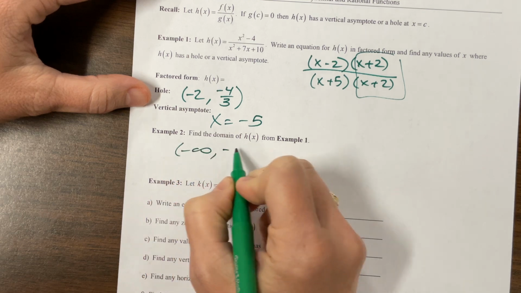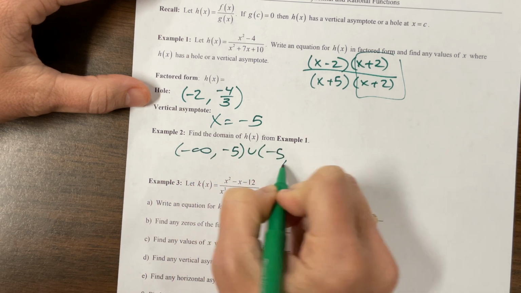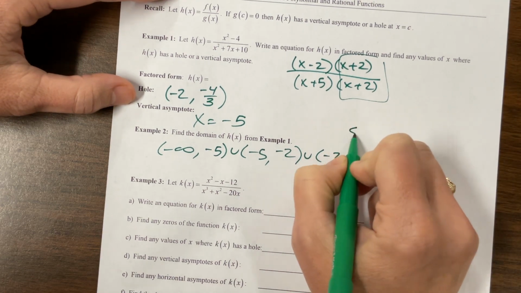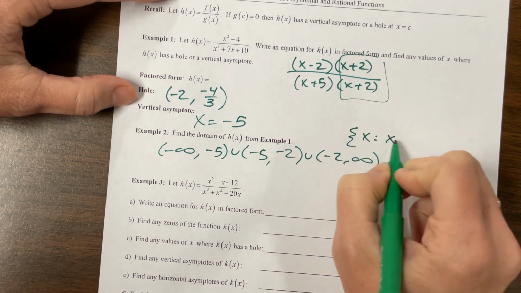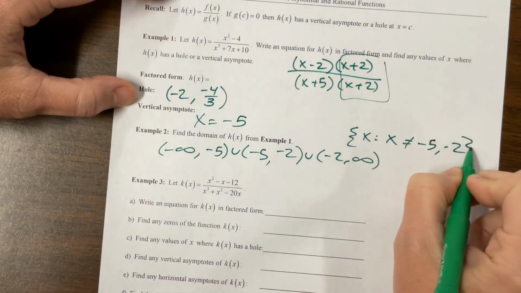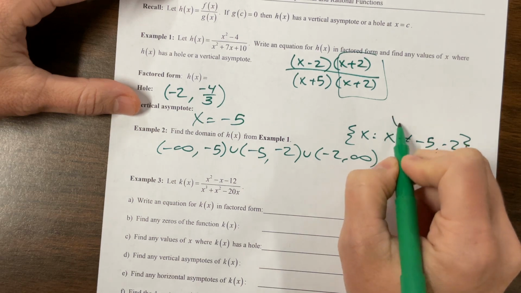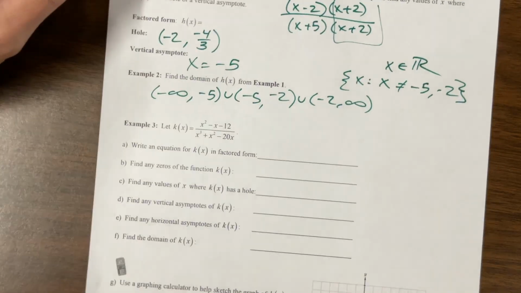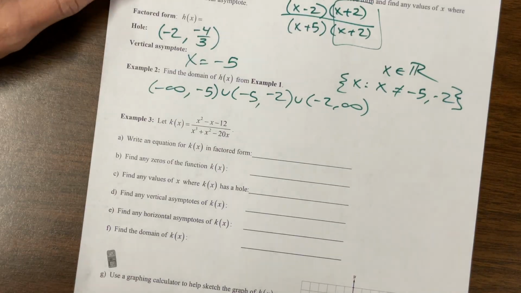So negative infinity to negative 5, pick it up again, negative 5 to negative 2, pick it up again, negative 2 to infinity. Or you could tell me it's the set of x such that x is not equal to negative 5 or negative 2. Sometimes we might say x is an element of the reals, and then we'd say where it can't be, but whatever. Or sometimes they write it in words.